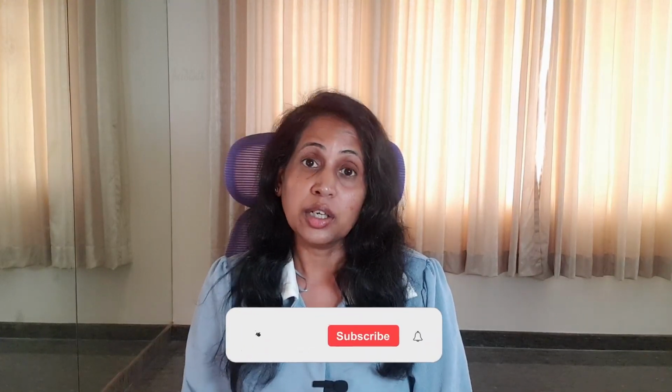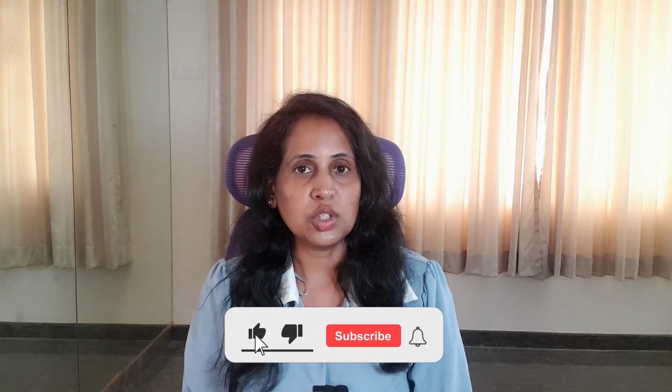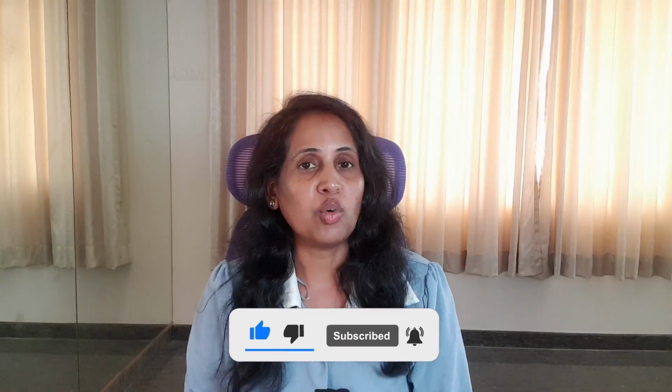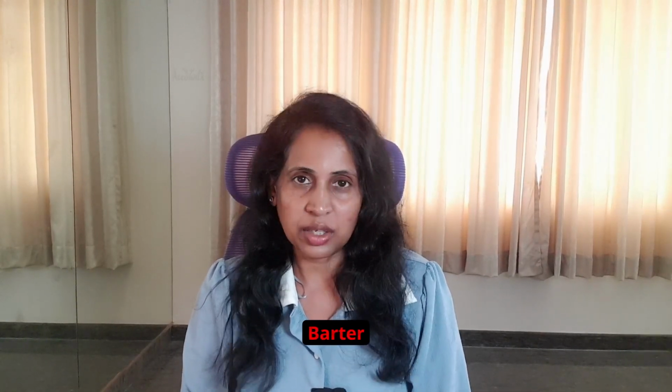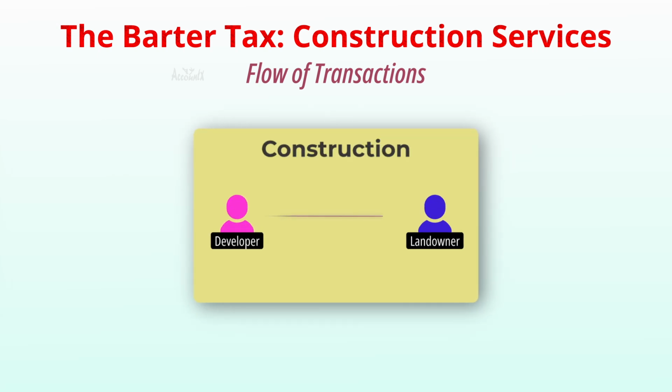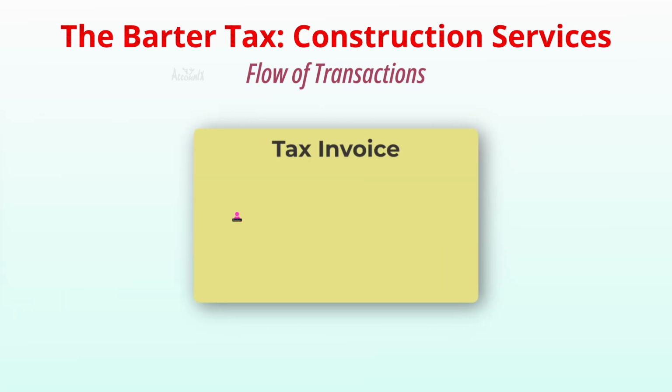In a JDA, the developer provides construction services to the landowner in the form of developed units in exchange for development rights. This is a barter transaction and we have understood this. But what is the transaction flow here? First, landowner provides land or TDR to developer. Developer provides construction service by giving finished units to landowner. And this service is taxable at 1, 5 or 12%.